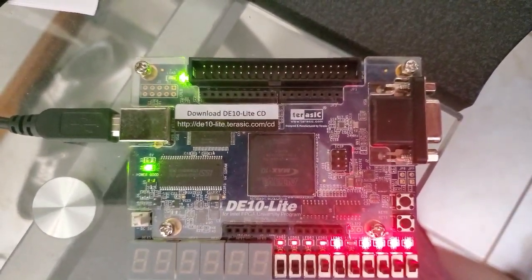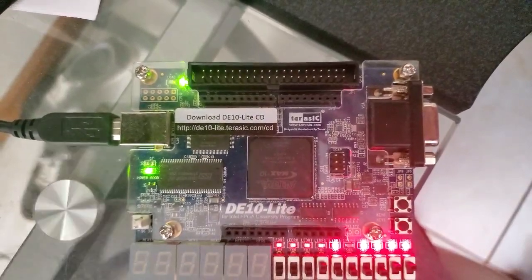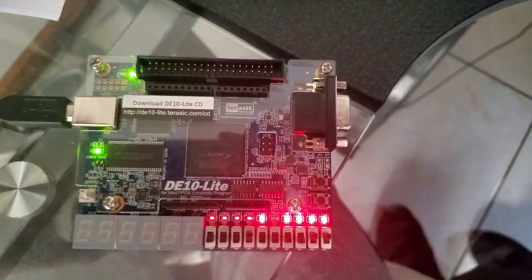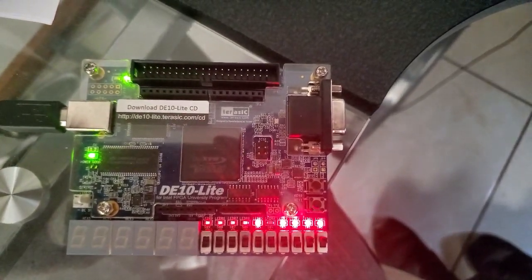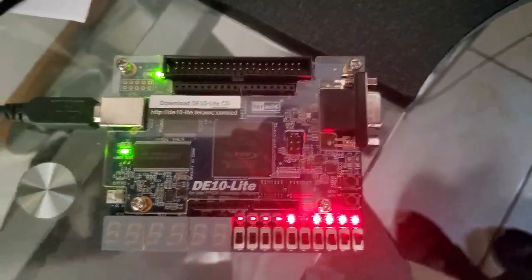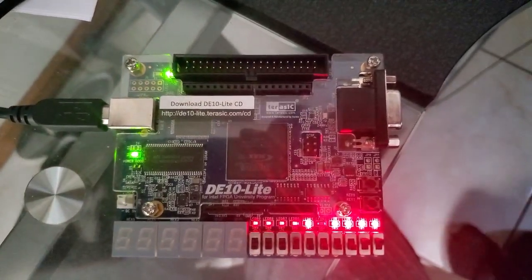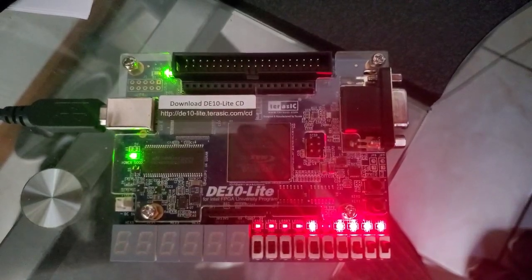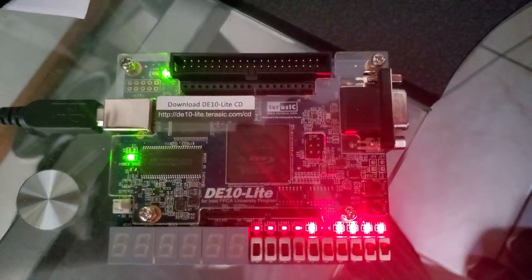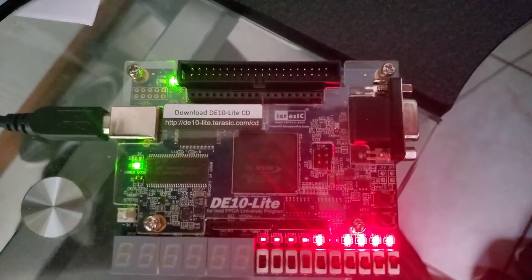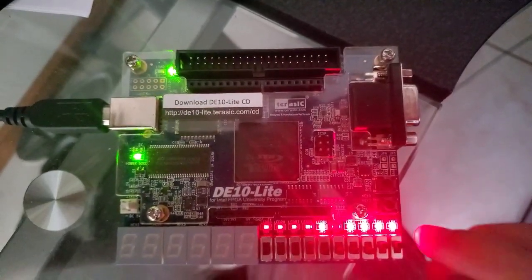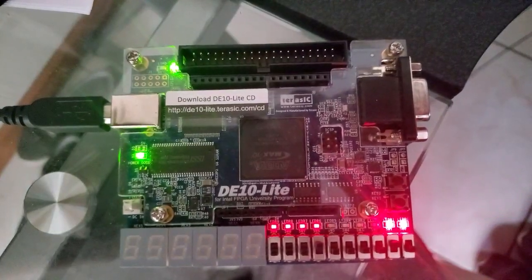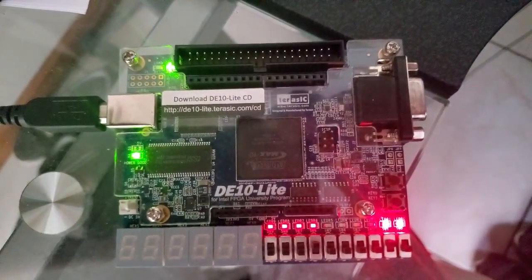Right now it's working as a subtractor, and we put the number 1 minus 2, which in binary is 1 1 1 1. That's why the 4 LEDs are turned on, and the overflow sign is turned on as well. And if we pull the selector down, it's going to be 1 plus 2, and that's a 3 there.